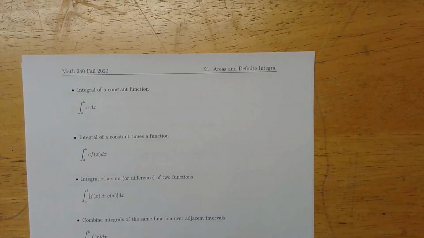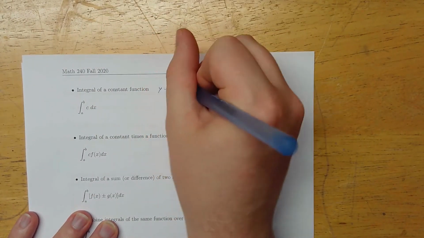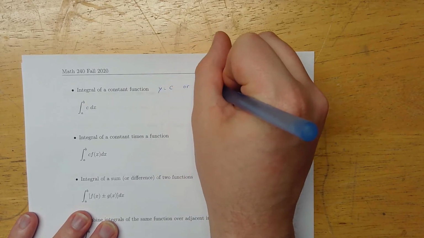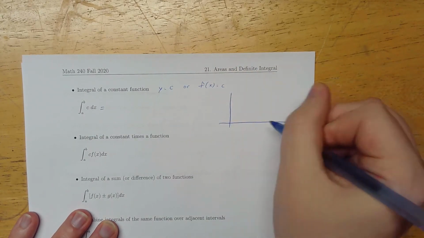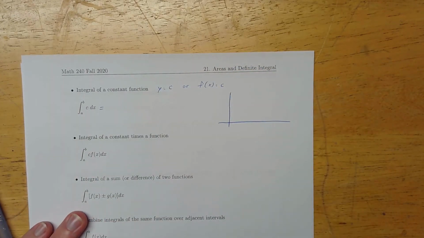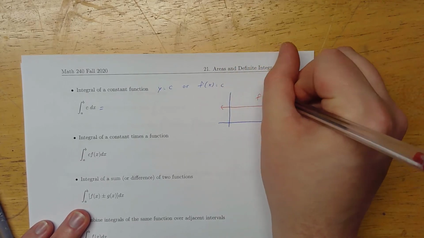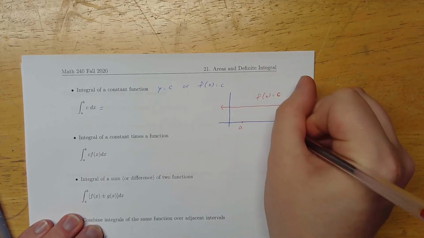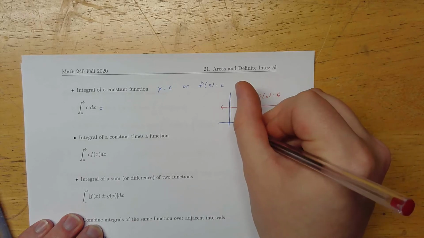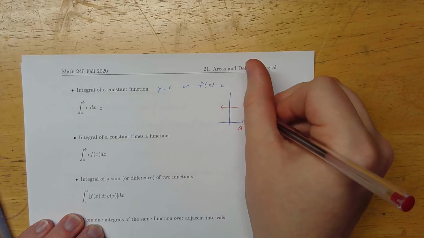Say we want to take the integral of some constant function c. So this would be y equals c, or f of x equals c. Essentially, we have some constant function f of x equals c, and we're looking at a and b as our endpoints, and we want to find this area.